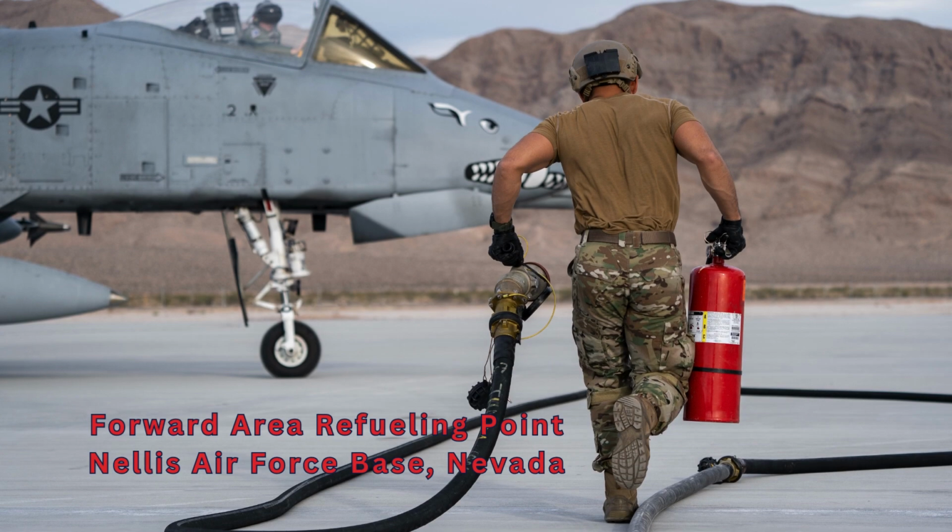Now that you are familiar with the various fire classes and the extinguishers used to combat them, let's turn our attention to the aircraft themselves. Unlike handheld extinguishers, aircraft are equipped with advanced, built-in fire suppression systems. These systems are designed to automatically detect and respond to fires, often within seconds. They are crucial for protecting the aircraft, preserving mission integrity, and, most importantly, saving lives.